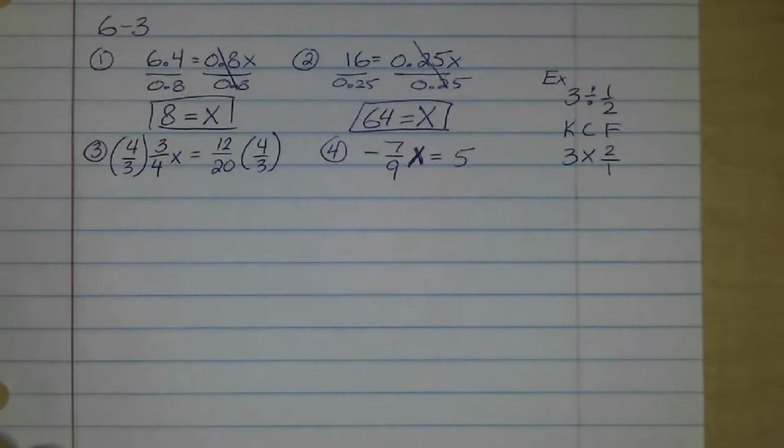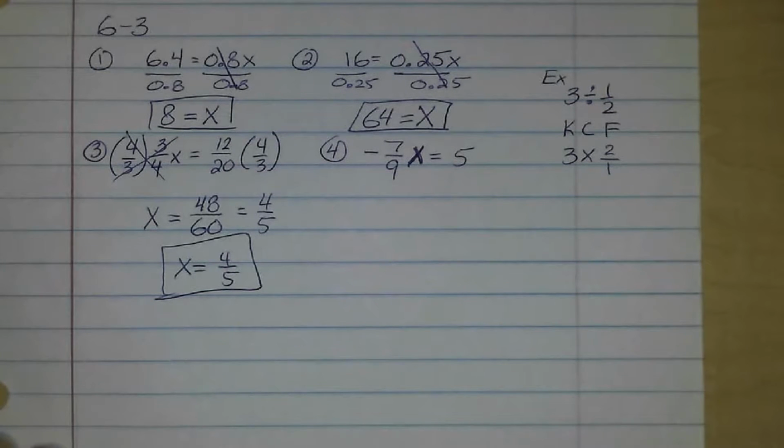On the left-hand side, the 4/3 and 3/4 cancel. And on the right-hand side, we multiply straight across. Numerator times numerator, denominator times denominator. 12 times 4 is 48, and 20 times 3 is 60. Both the numerator and denominator are divisible by 12, so reducing by 12 gives us 4/5.